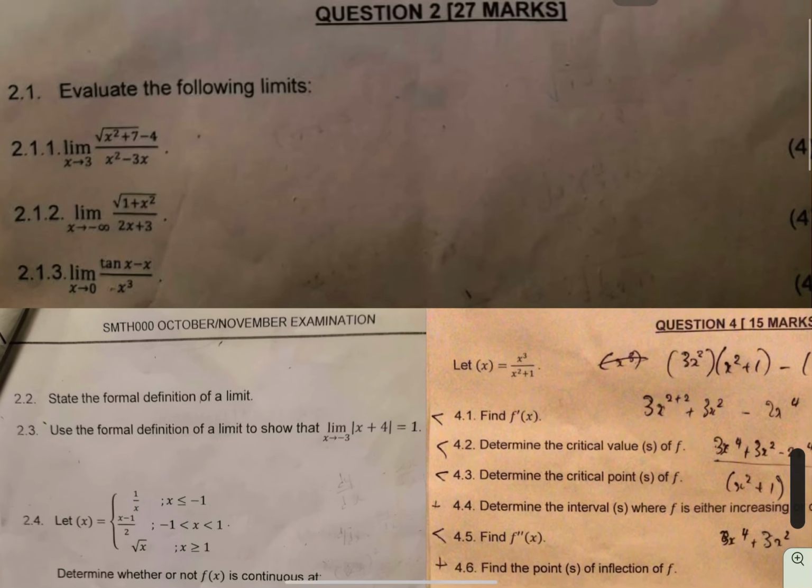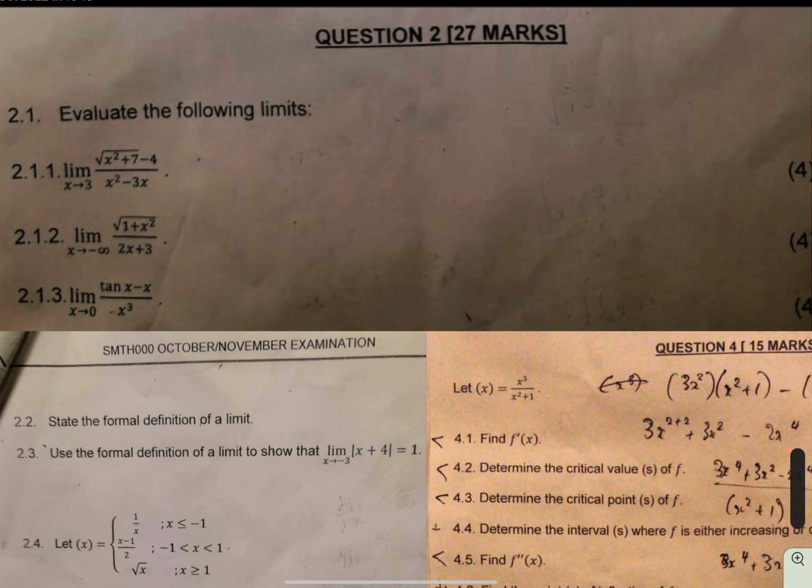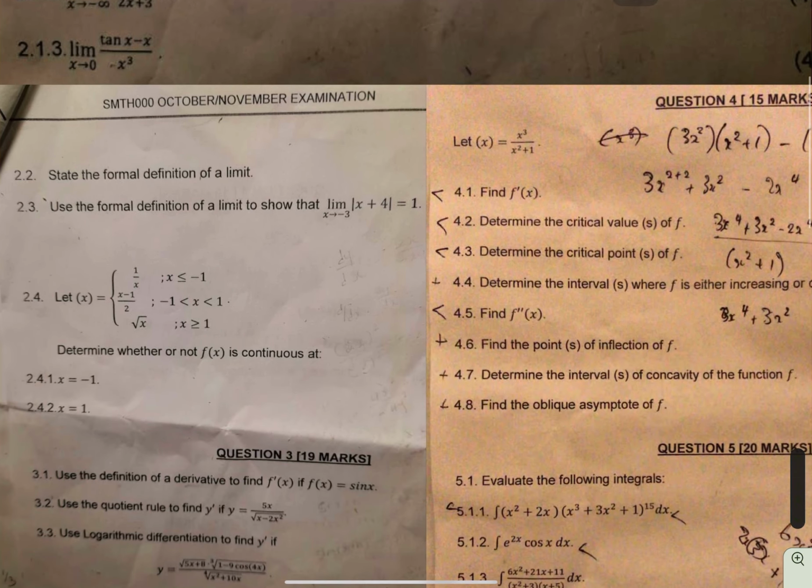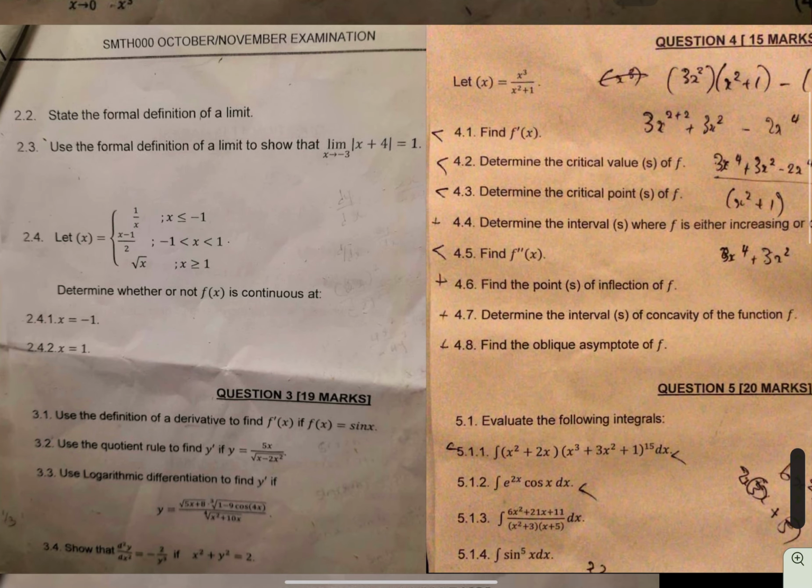We did question 2 the previous lesson. Please make sure you rewatch that if you haven't done that, to get the geographical view as to how I solved question 2 and 3. That was basically limits and derivatives there. So let's check question 4 without wasting time.